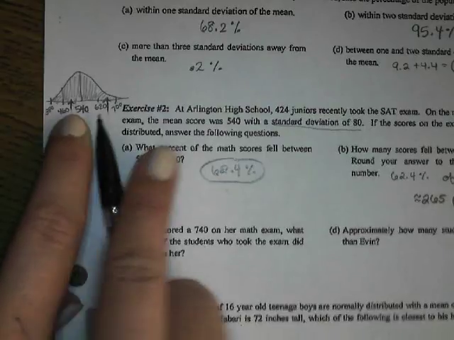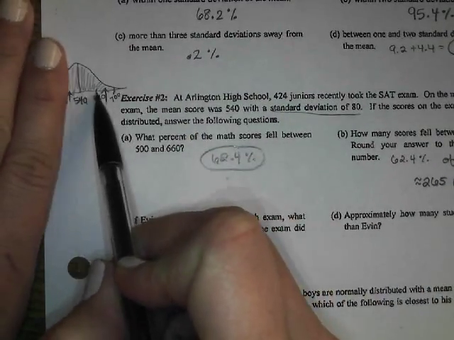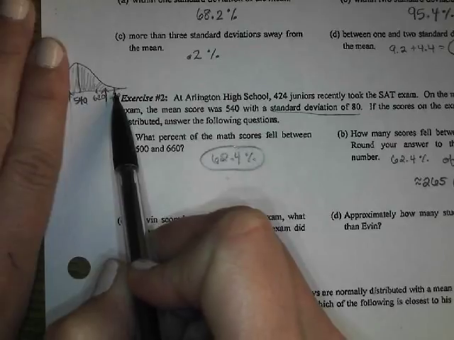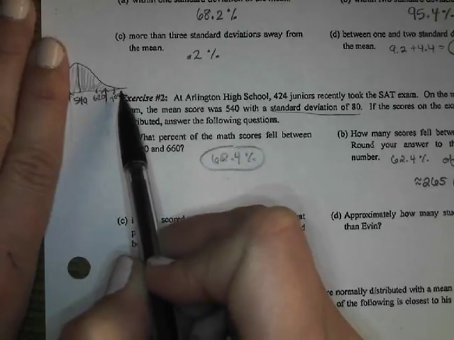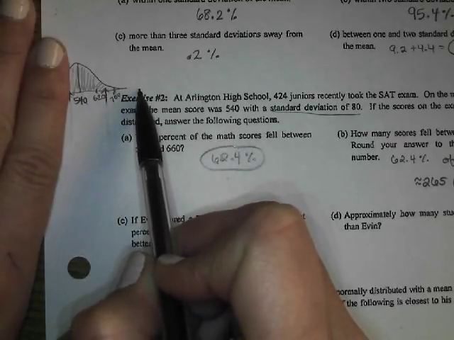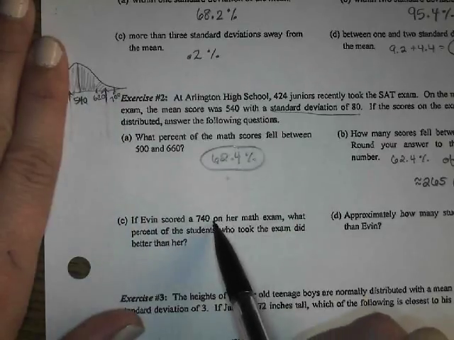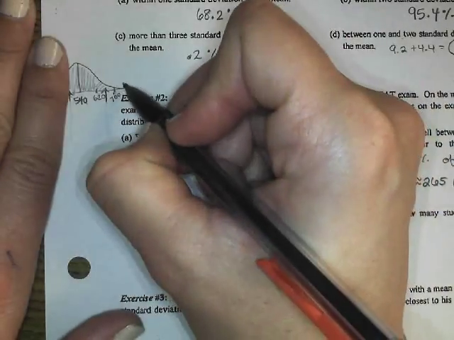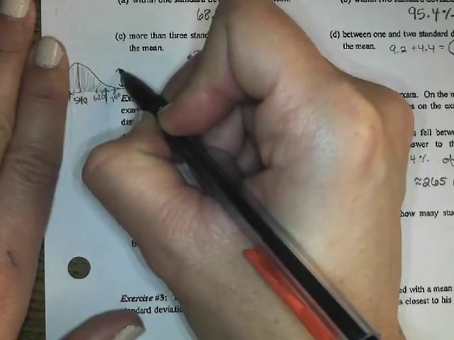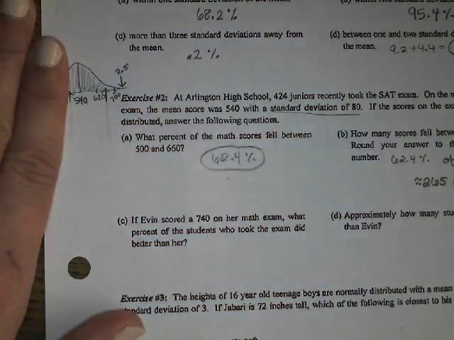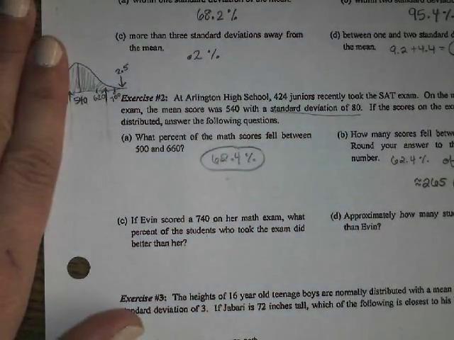But we already decided that 700 was 2 standard deviations. We're not going up another 80 to 780. It only is asking us up to 740. So 740 is 2.5 standard deviations above, because 40 additional points out of 80 is an additional half of a standard deviation. Any questions on that?